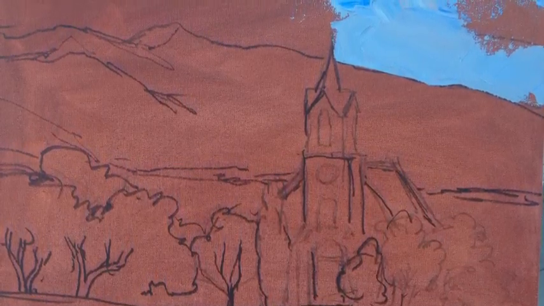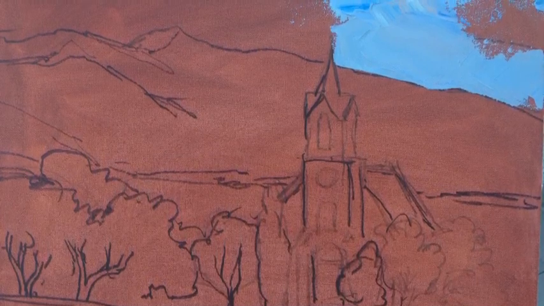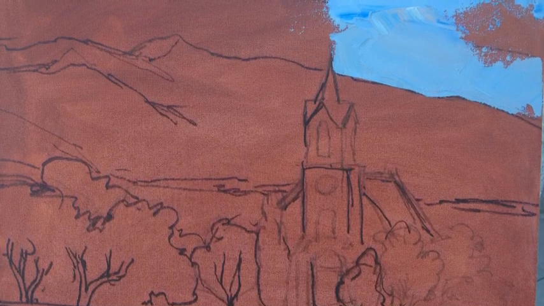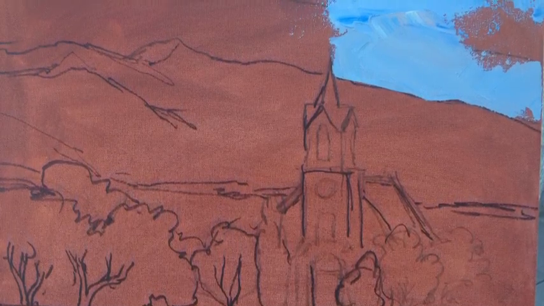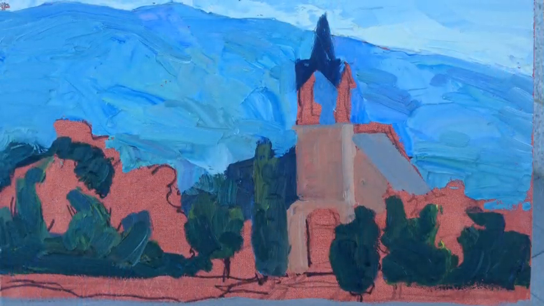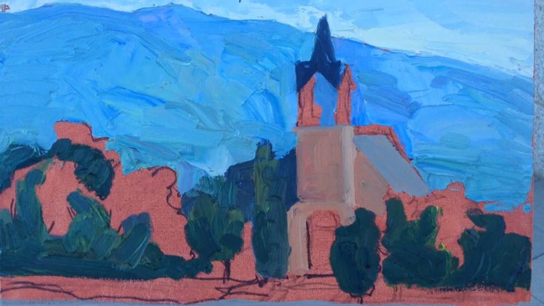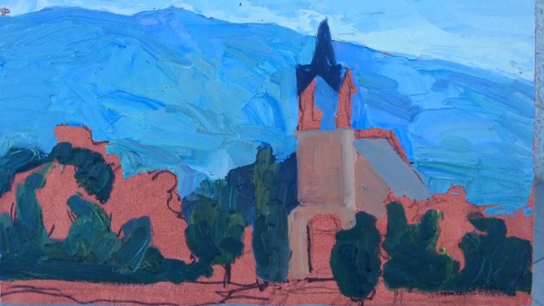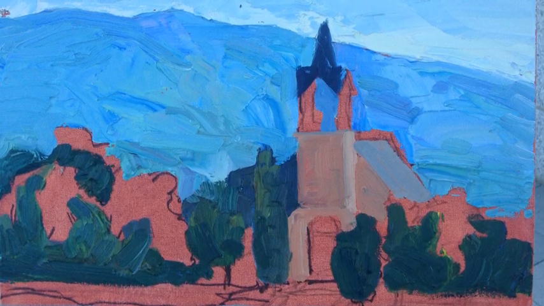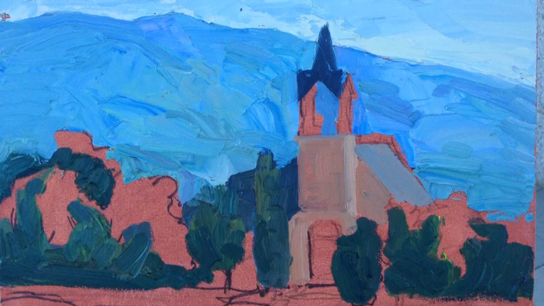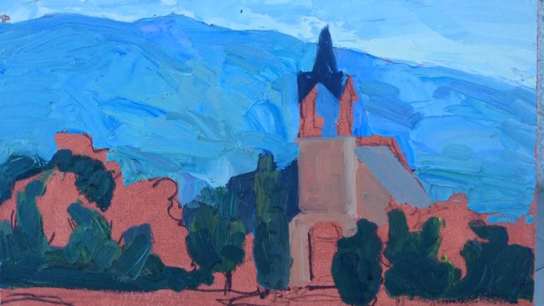I'm putting in the sky with a palette knife, but the main idea here is that I'm squinting as I look at the scene. Now, squinting is a way to simplify what you see. I was painting in the shadow of a granite building, so I was getting a lot of reflected blue light into that shadow. So the painting will appear to be shifting, but it's just the light that's changing.